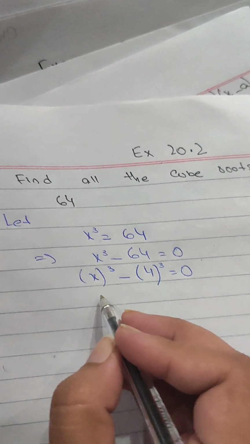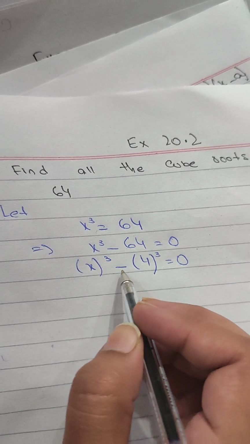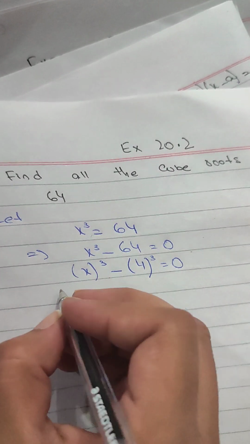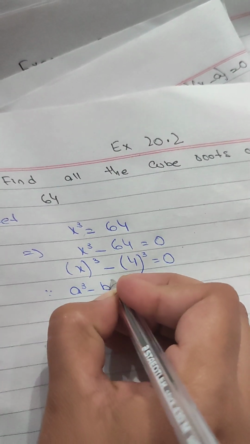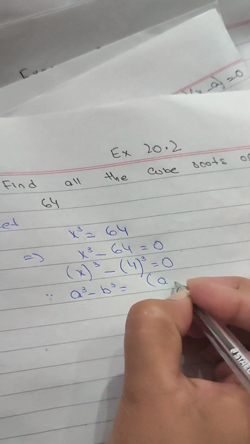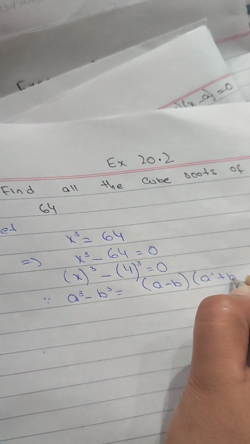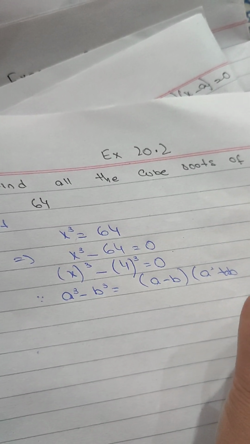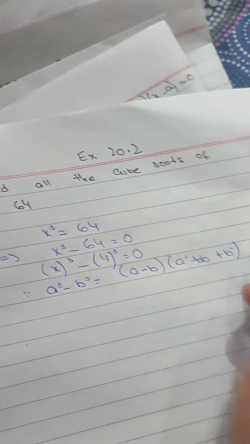Now you can see there are two terms and between them there is a minus sign, so we are going to apply the minus formula, which is a cube minus b cube is a minus b, a square plus ab plus b square.